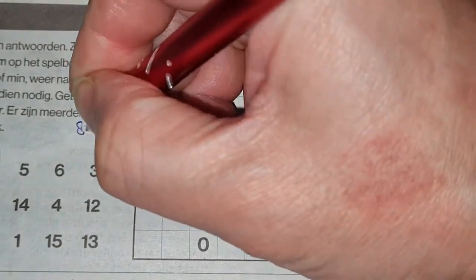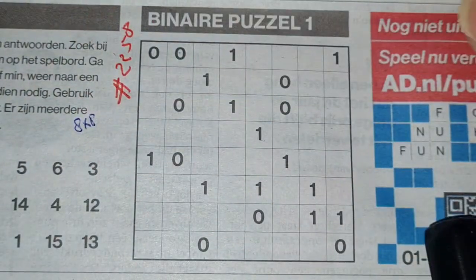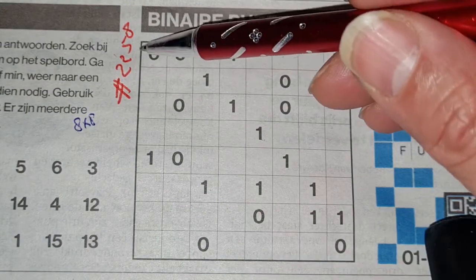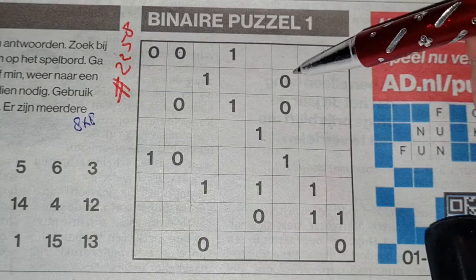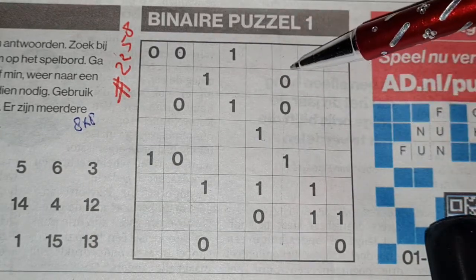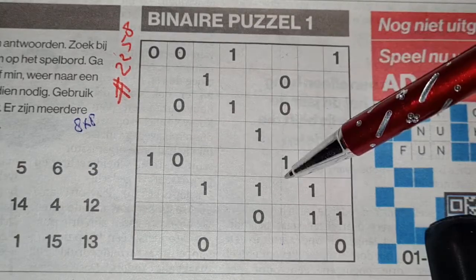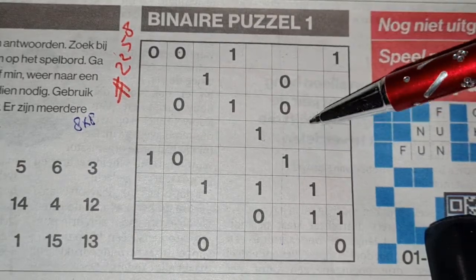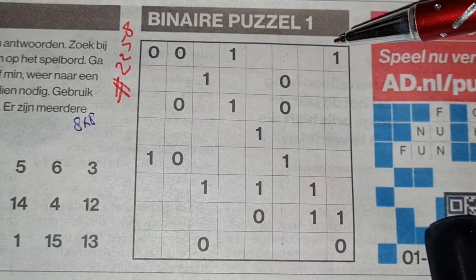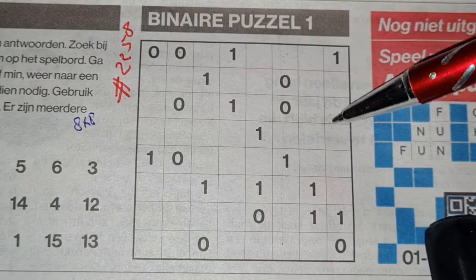It's an 8 by 8 binary puzzle, and that means in a row or in a column, there are always 4 0's and 4 1's. Alright, so let's get started.